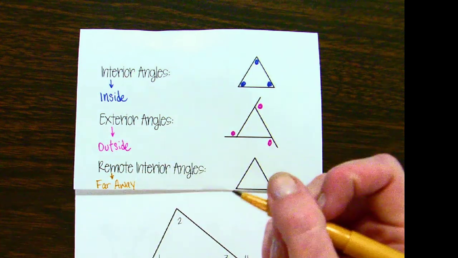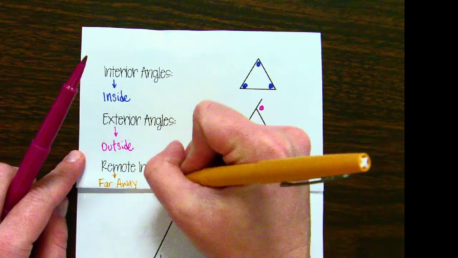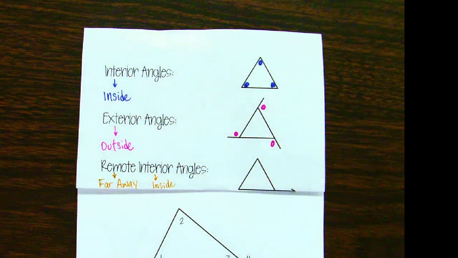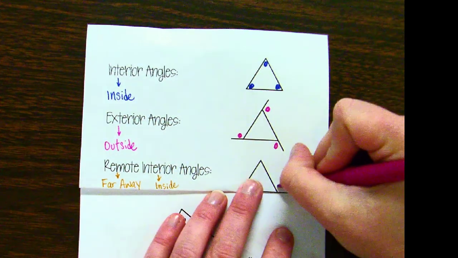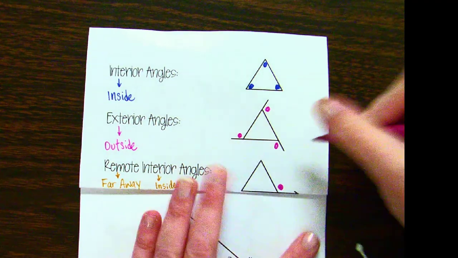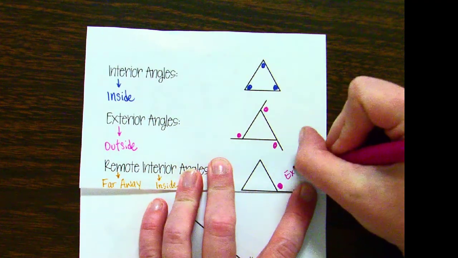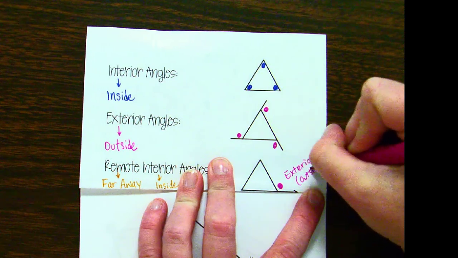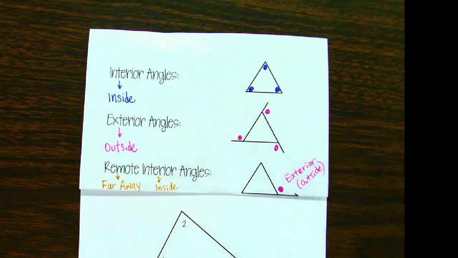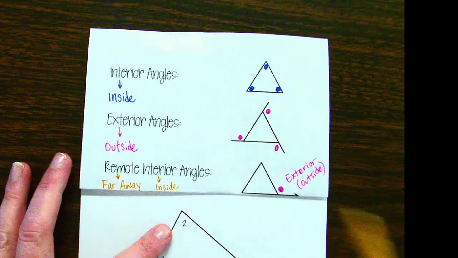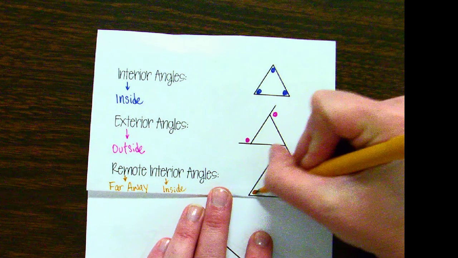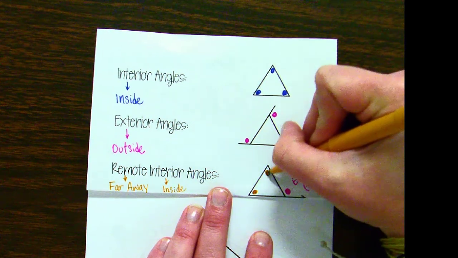So far away, but interior still means inside. So what it's referring to is, here we've got an exterior angle or an outside angle, but the far away inside angles: remote, far away; interior, inside.